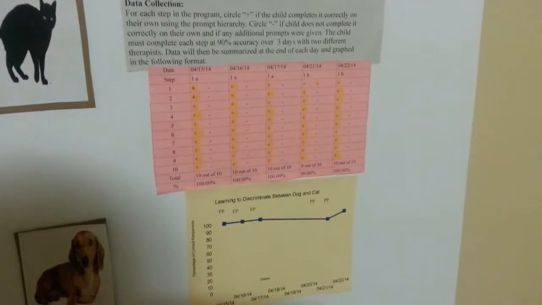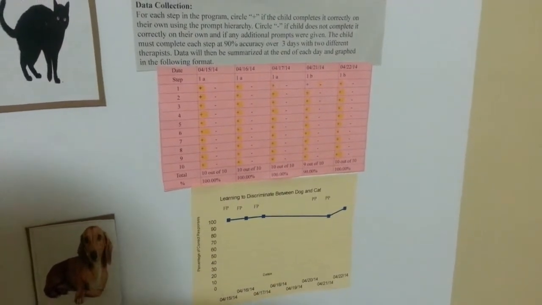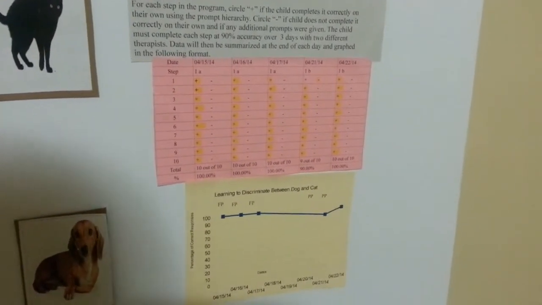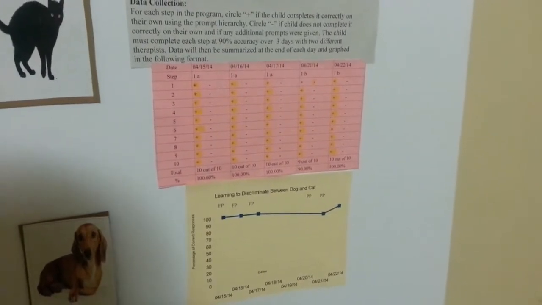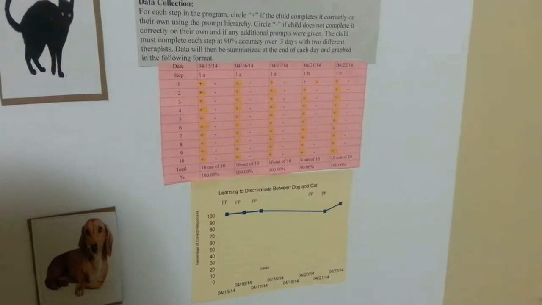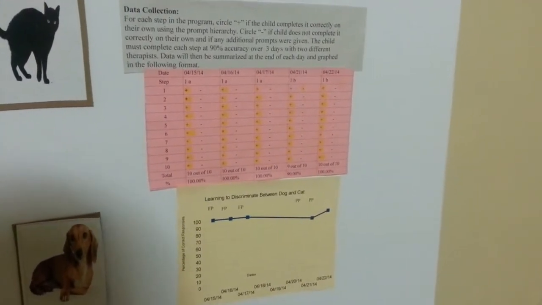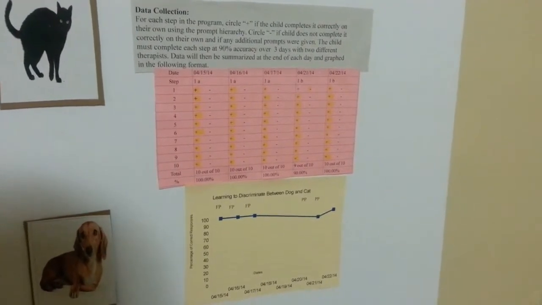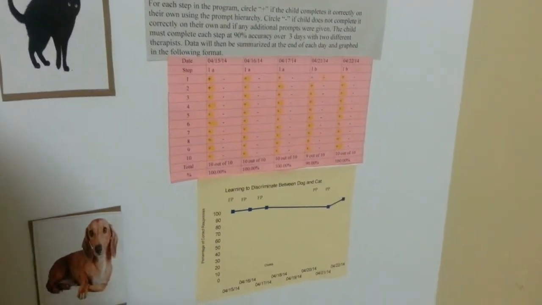The data sheets shown below will be used by therapists who run the sessions. At the end of each trial, they'll circle plus if the child completes it correctly on their own using the prompt hierarchy. Circle negative if the child does not complete it correctly on their own or any additional prompts are given. The child must complete each step at 90% accuracy over 3 days with 2 different therapists. Data will be then summarized at the end of each day and graphed in the graph below.